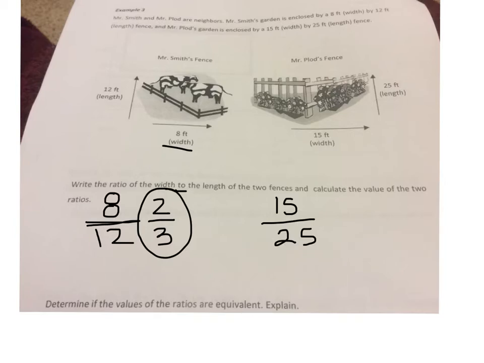Here we're going to divide by 5, so 5 goes into 15 3 times, and 5 goes into 25 5 times. So I can just leave it, that ratio value is 3/5. Otherwise it would be 0.6 if you actually used a calculator to change it to a decimal.